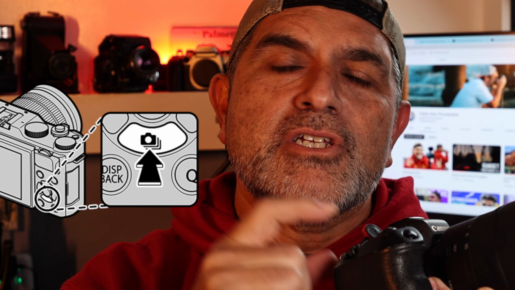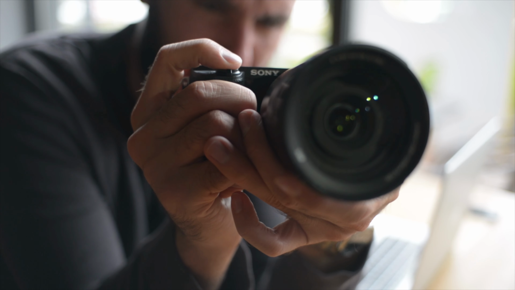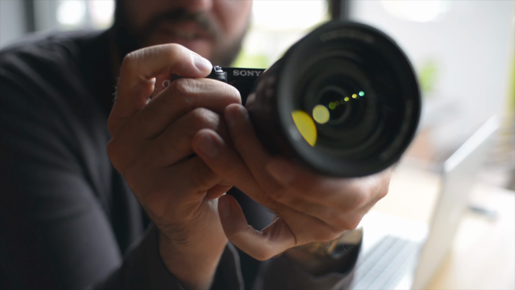Number 1 is, if you're not set to high-speed continuous on your camera, you're going to have to depress the shutter button for each bracketed image. It will be manual, but if you're set to high-speed continuous, you just hold down the shutter button and it will click off each image until it's done making the brackets.